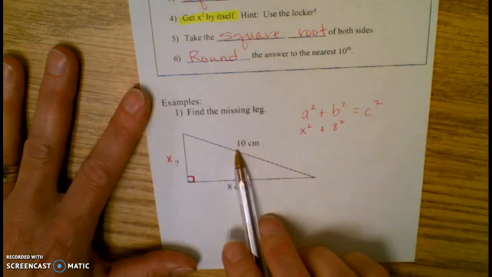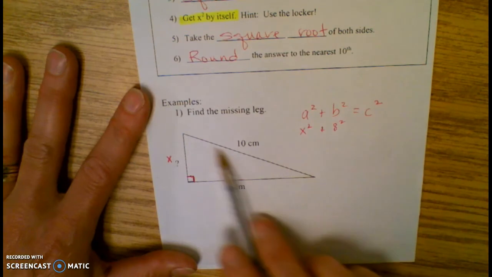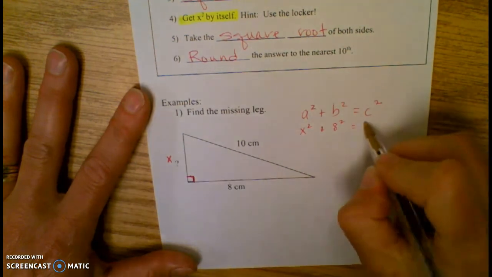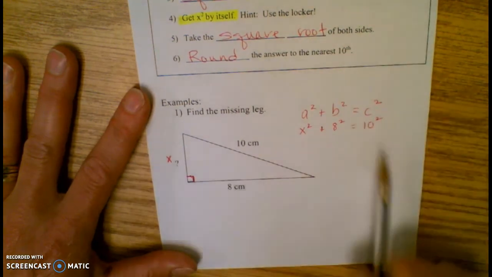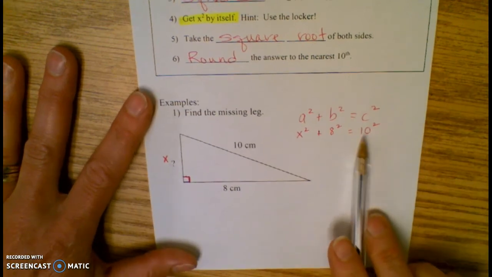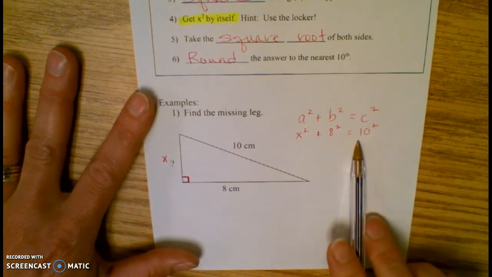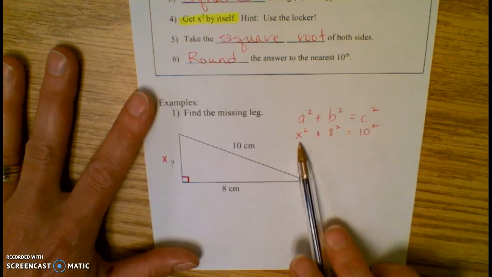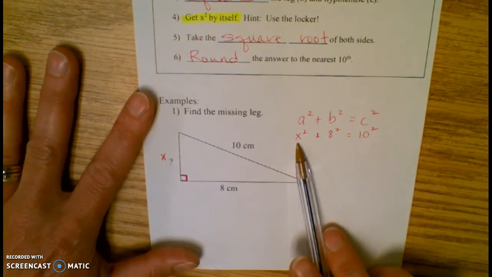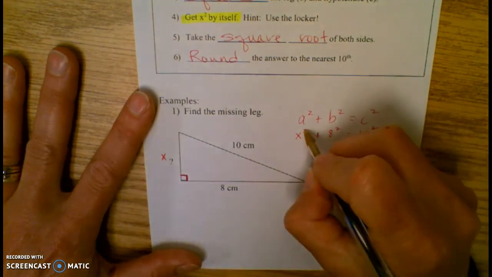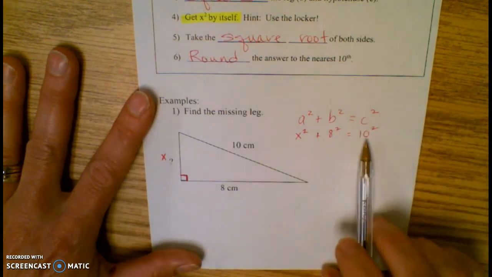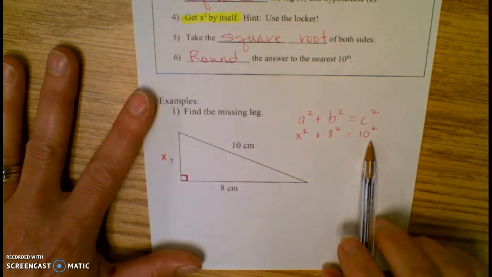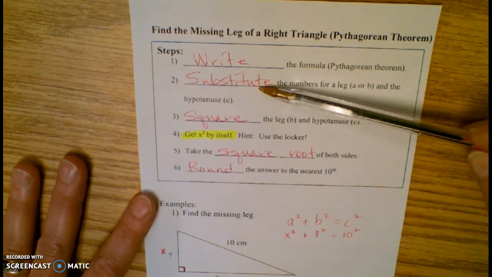And I'm going to use my 10. Remember, that's the longest side of the triangle. It's the hypotenuse. Your hypotenuse always goes over here for c. So again, the formula was a squared plus b squared equals c squared. I am looking for one of my legs, so I have it plugged in as x squared plus 8 squared equals 10 squared. So far we've done step 1 in our notes and step 2.